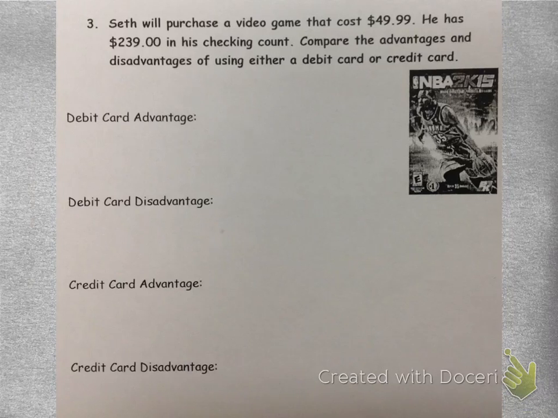Here we have number 3. Number 3 says Seth will purchase a video game that costs $49.99. He has $239 in his checking account. Compare the advantages and disadvantages of using a credit or debit card. Okay, I want you to try this one on your own. Think about how much money he has in his account. Is it worth paying the interest or not? Which one would we rather use?